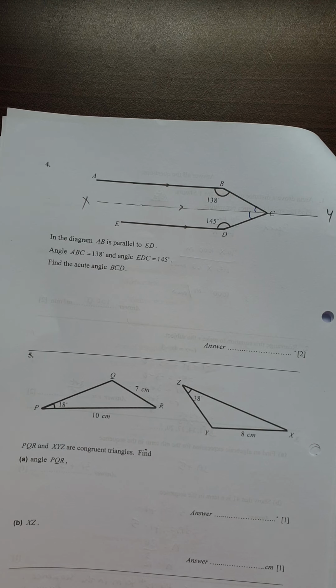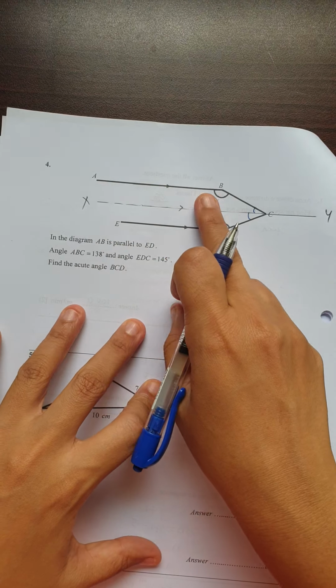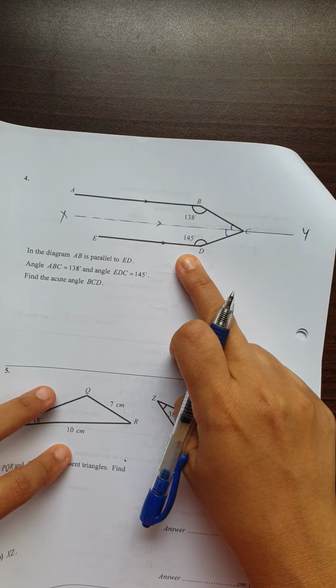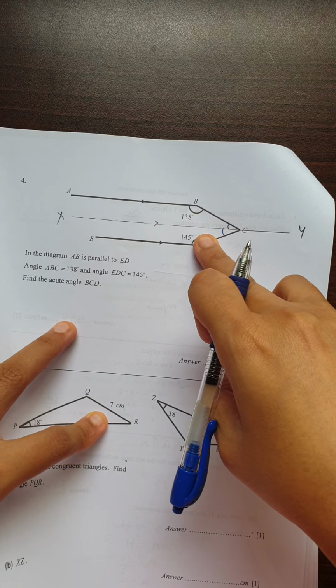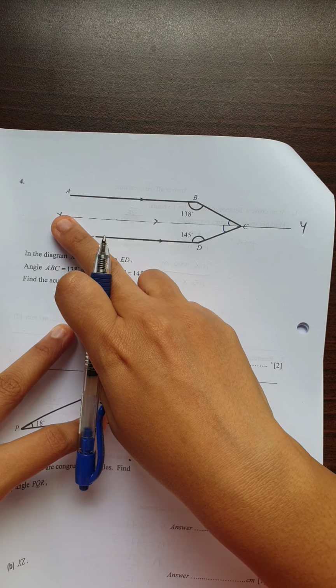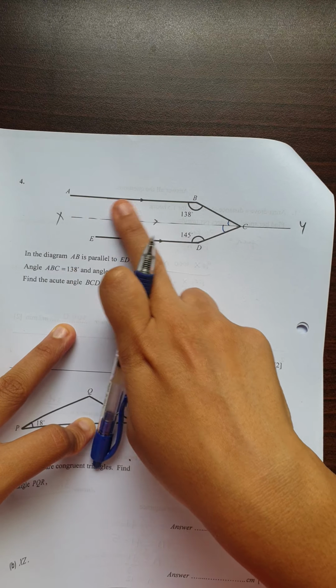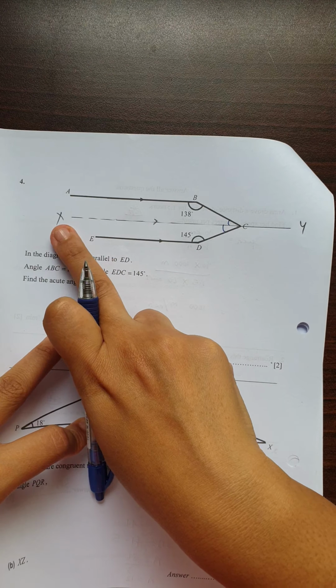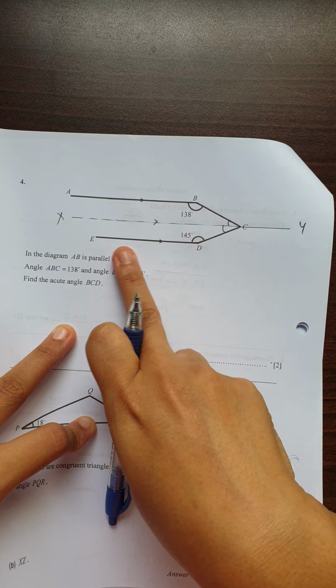Okay, we are at question 4. So whenever you have this kind of pointed structure here, you need to draw a line passing through the point that is parallel to AB as well as ED. So I'm drawing XY here that is parallel to AB and ED.